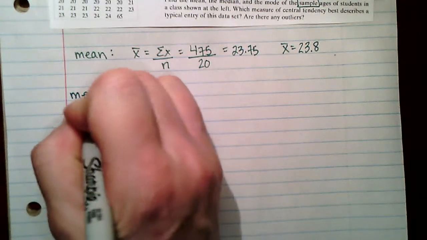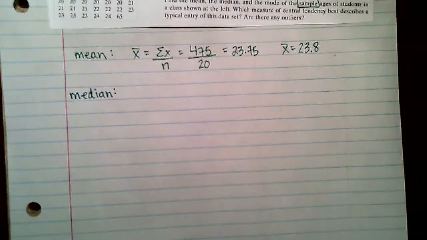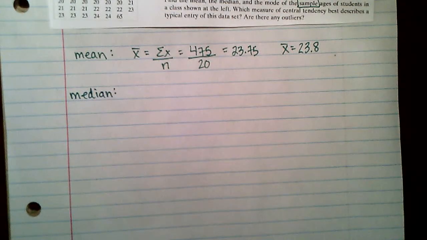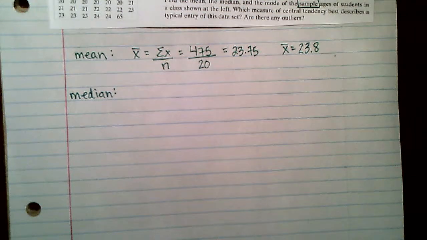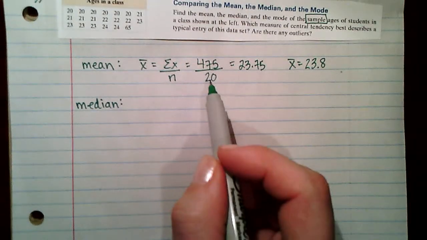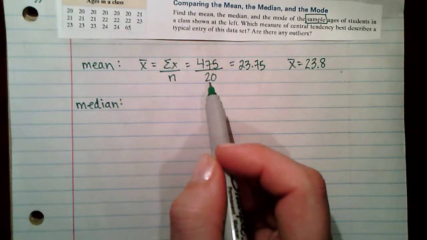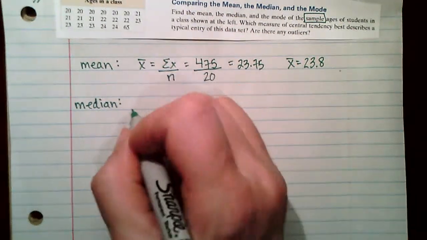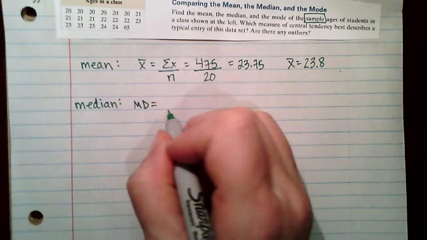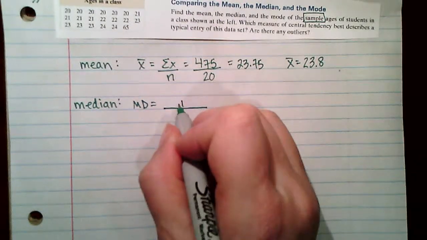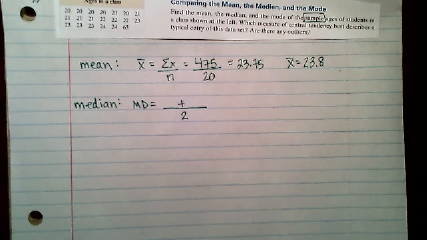Then our median. Remember, for the median we put the data values in order, and then we choose the middle data value. Since we have an even number of data values, the median is going to be the average of the two middle values.